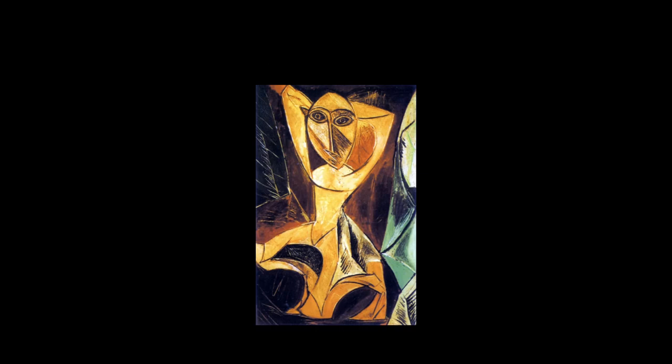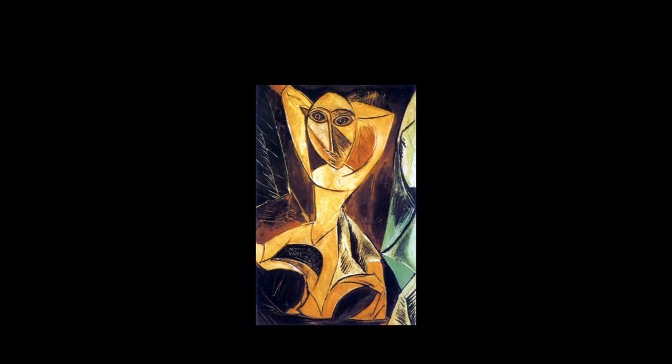And he was inspired very much by African masks that he saw. So he took the iconography, the visual look of these African carvings that he saw, and he incorporated that into his work as a way to abstract the figure.